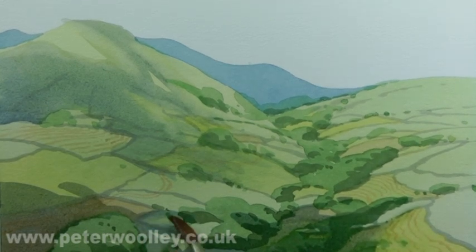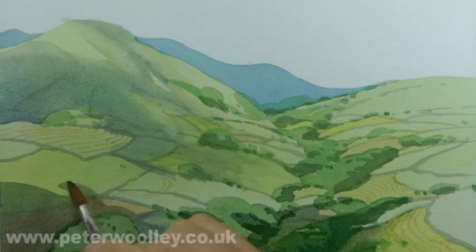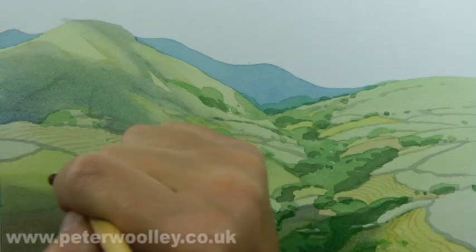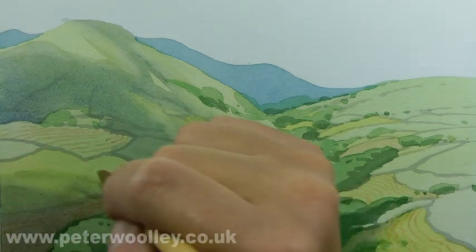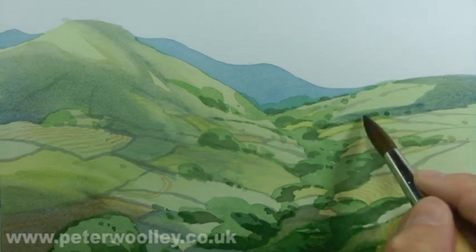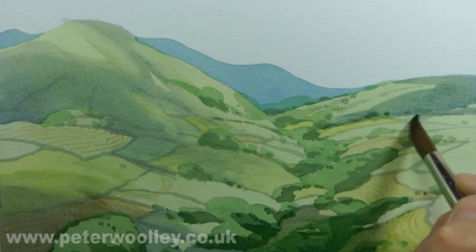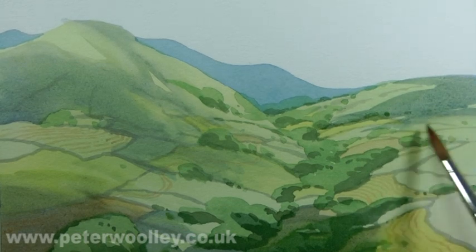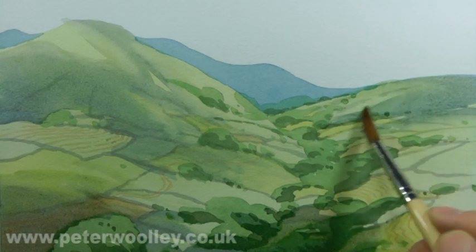Well, this may not necessarily be a problem, since it can control some of that detail, softening it off and making it less prominent. But my final stage of this demonstration will be to repaint in some of the earlier details and apply some darker tones to the walls nearest to us and along the base of some of the trees.